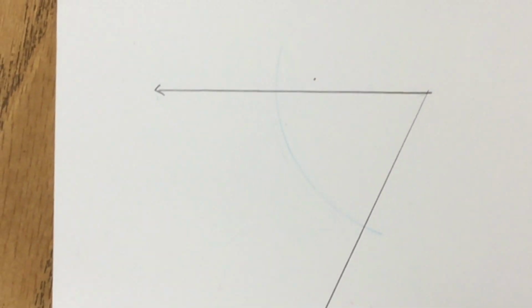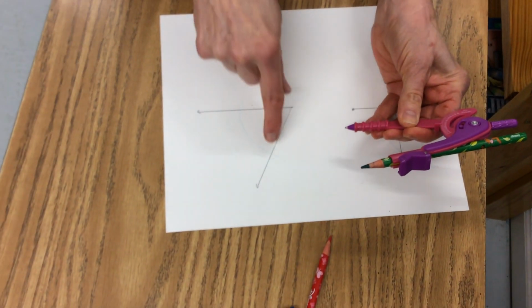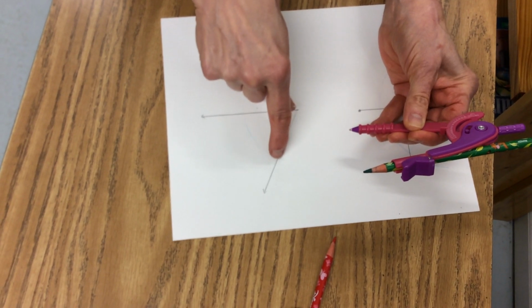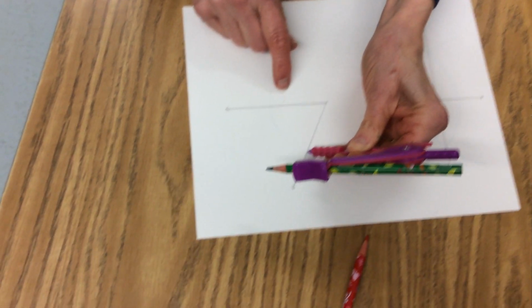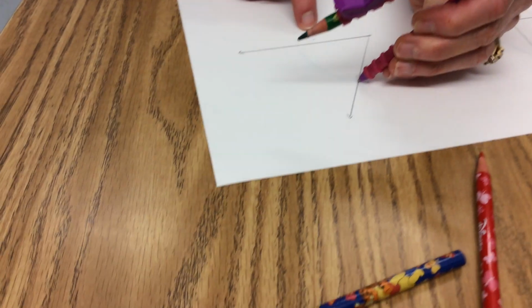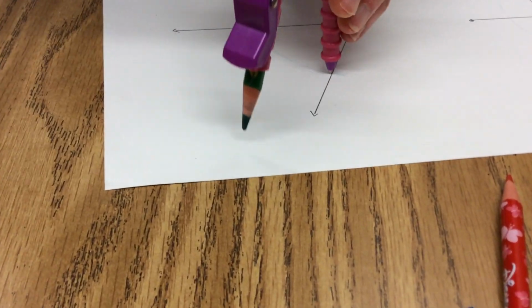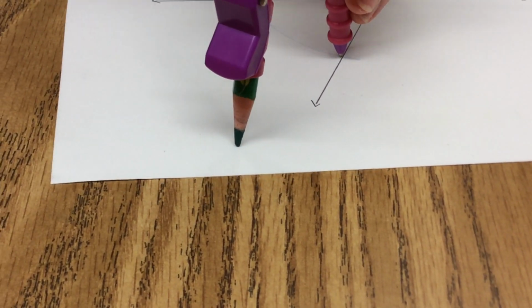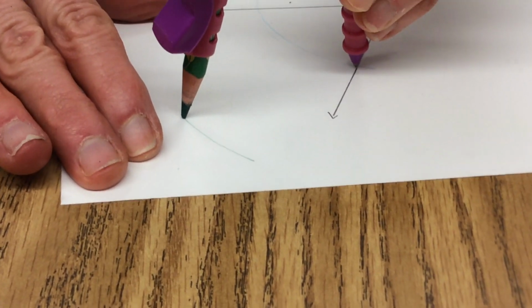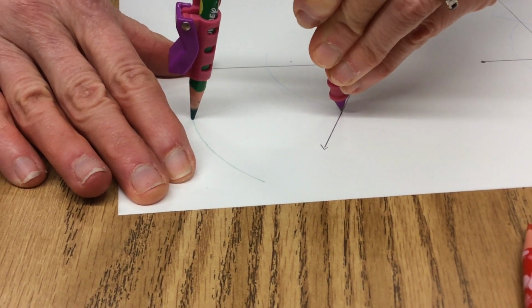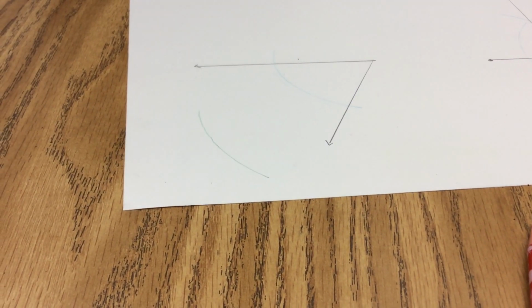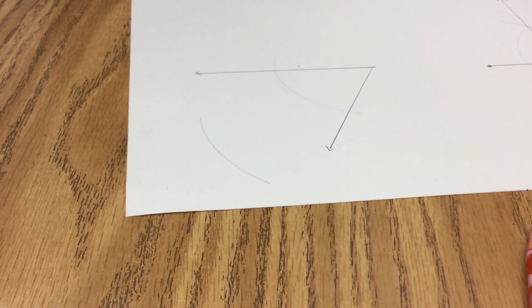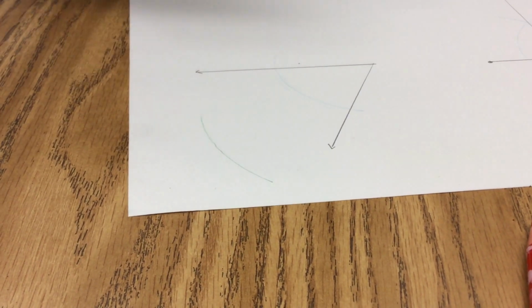Now I'm going to put my non-drawing part of my compass where that semicircle intersects one of these rays, and I'm going to draw another arc or semicircle up at the top. And my pencil slipped. But you can see that green line right there.